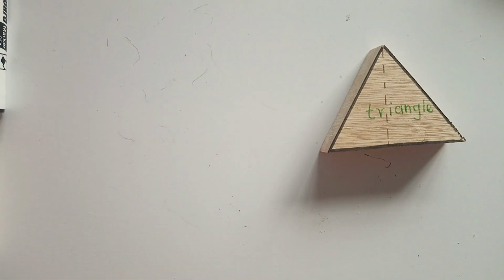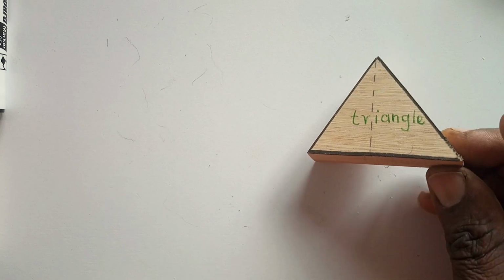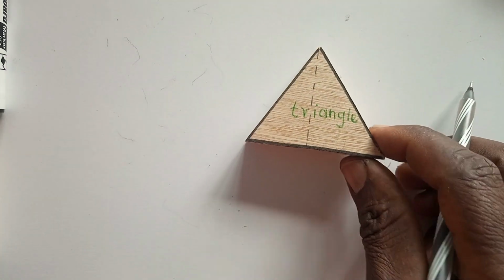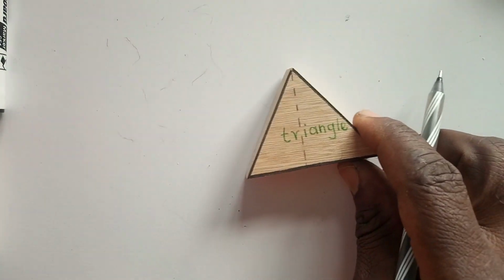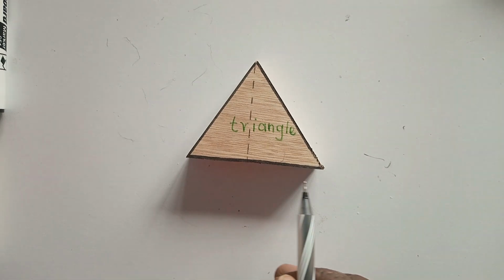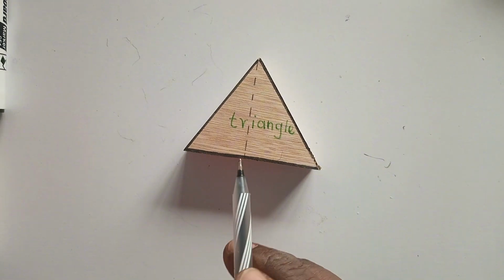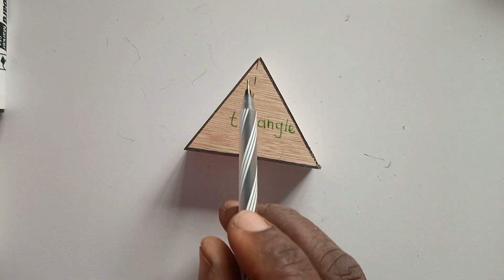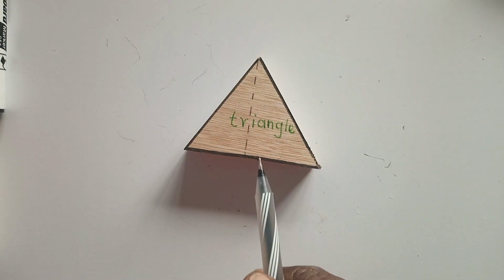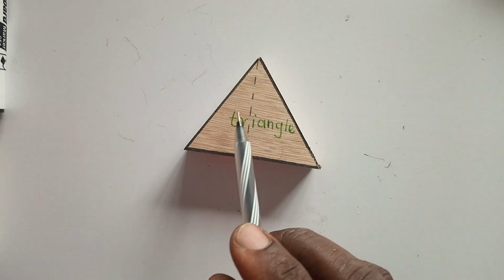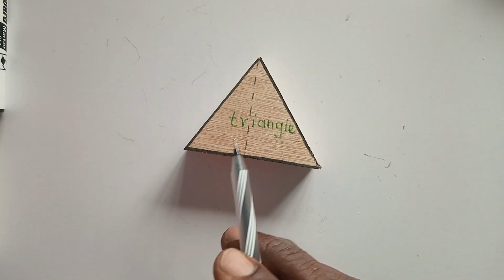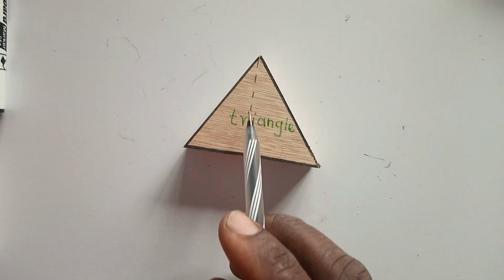And yet we have another figure here. This one is called a triangle. It is a 3-sided figure like that. So the length from this part to this part is the base, and the length from this part to that part is the height. So the formula for the area of a triangle is a half times base times height.